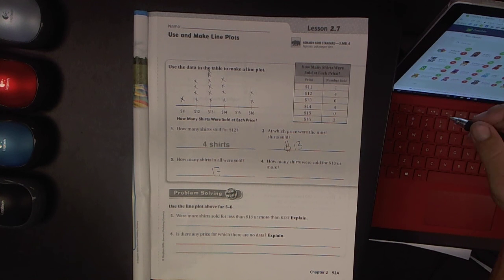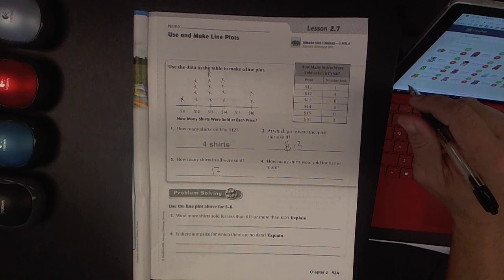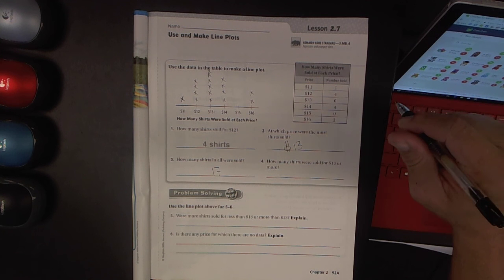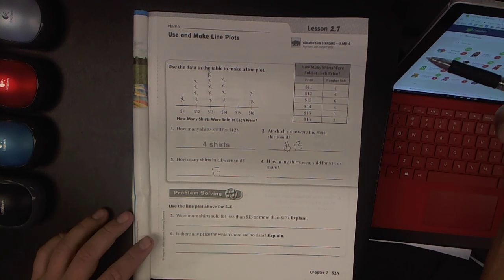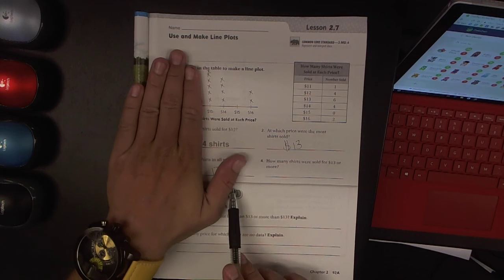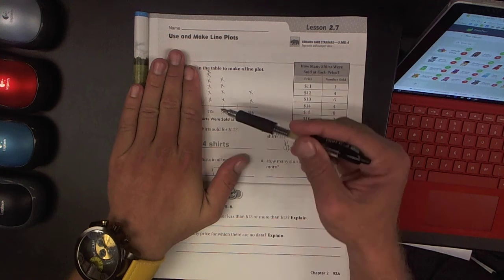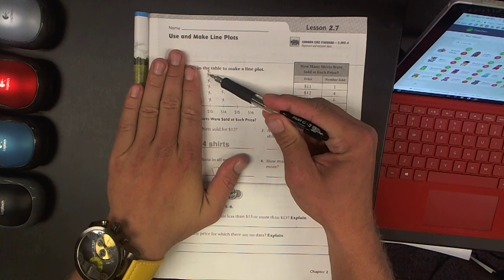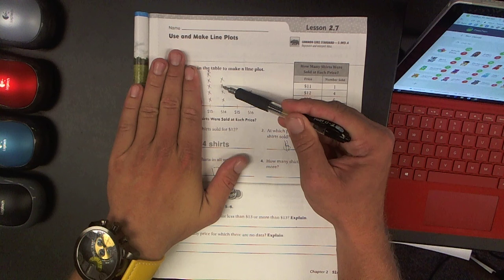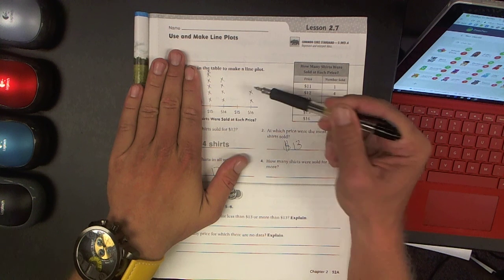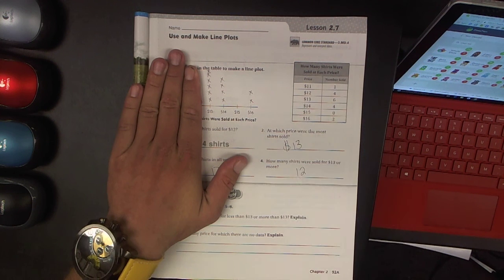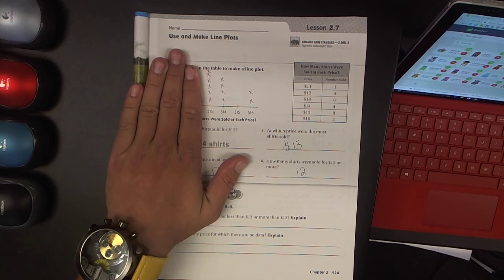And question number 4, and the last question for this video lesson. How many shirts were sold for $13 or more? Okay, so they only want us looking at this side. So 1, 2, 3, 4, 5, 6, 7, 8, 9, 10, 11, 12 shirts were sold at $13 or more.